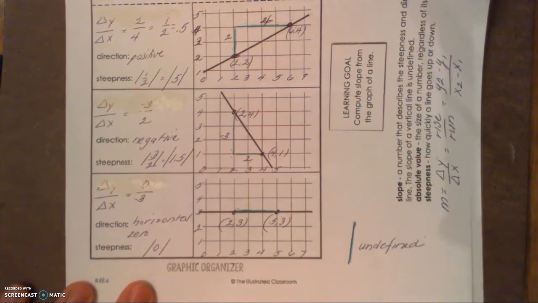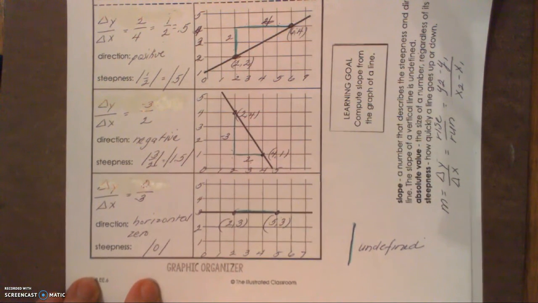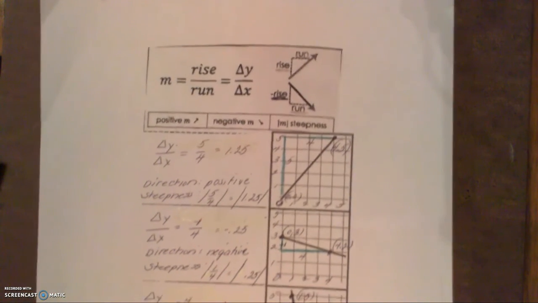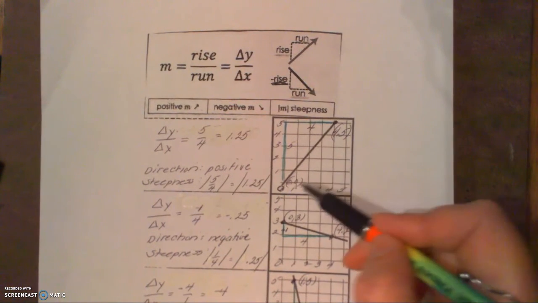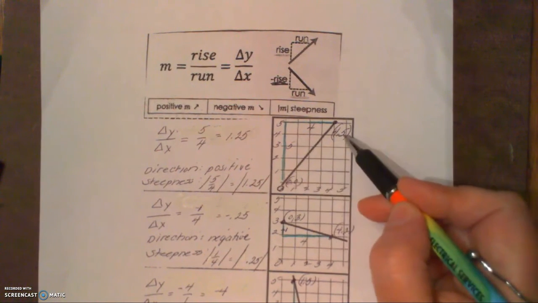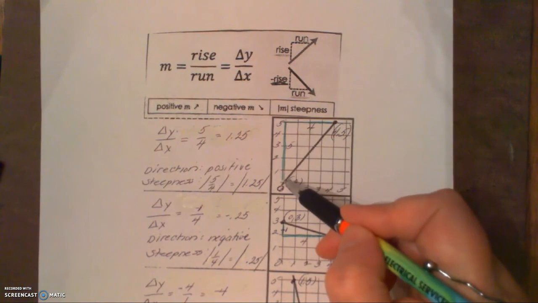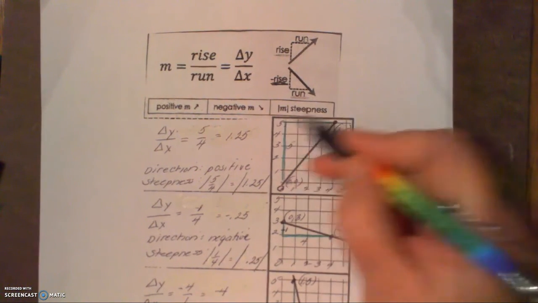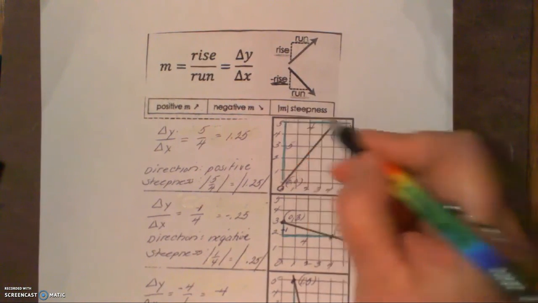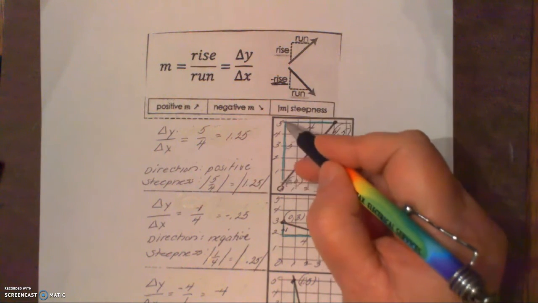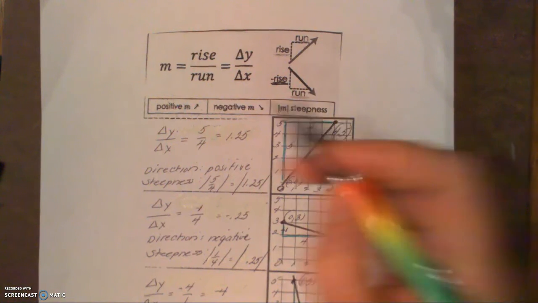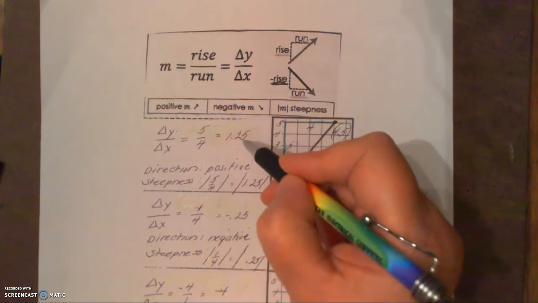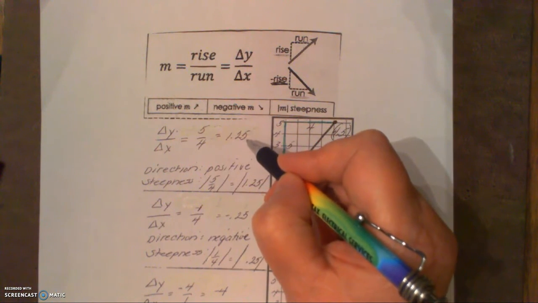Now, I'm going to pause it for a minute, and I want you to flip it over and see if you can do the back side. Okay, let's see how you did on the back. All right, so I plotted 2 points, 0, 0 and 4, 5, and the rise was 5, and the run was 4. Or we can say the change in y was 5, and the change in x was 4. So it's 5 over 4, and it equals 1.25.